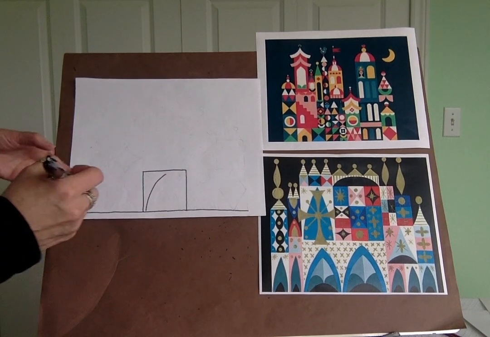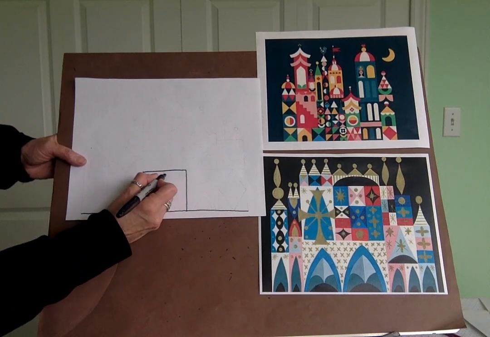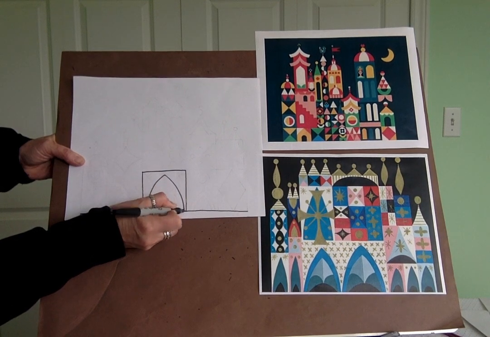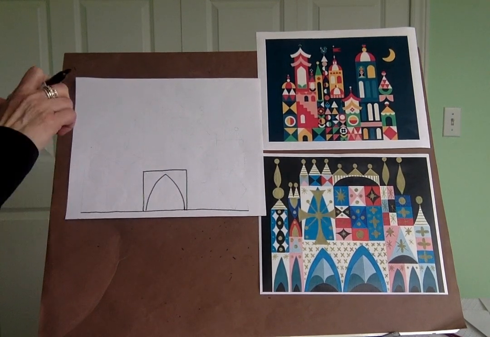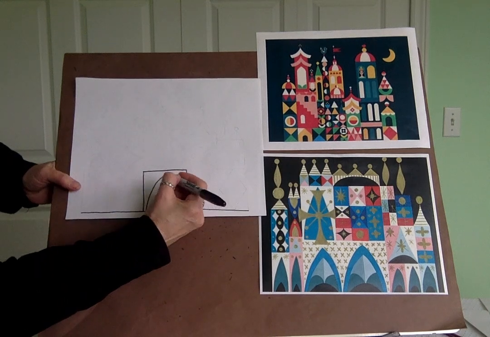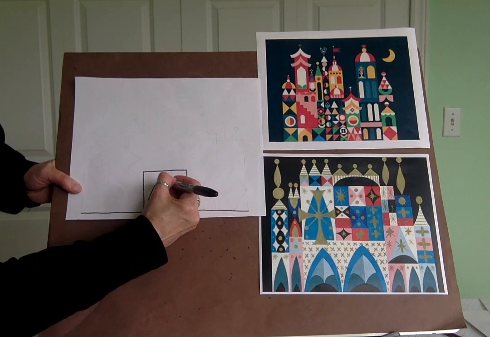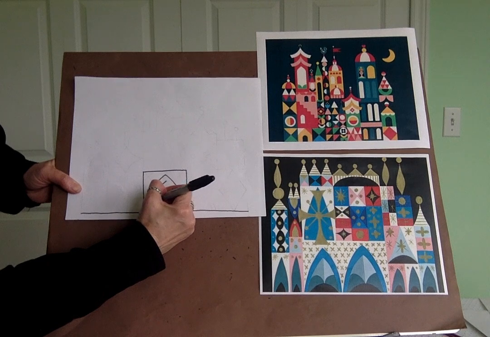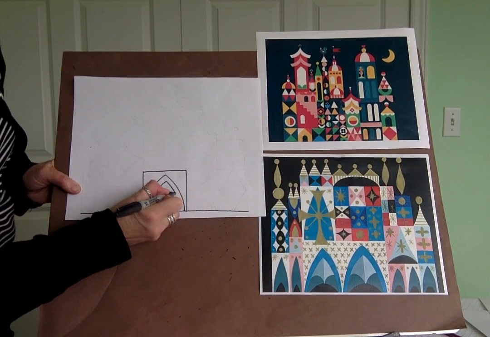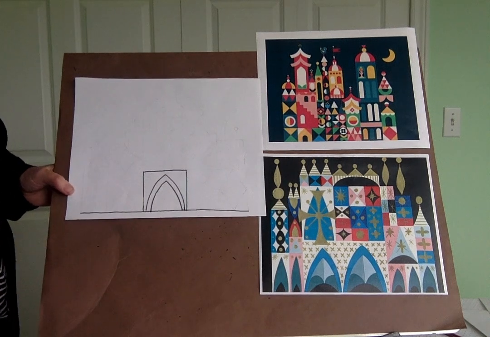I'm going to do the same thing on this side. I have to grab a different marker, with a point at the top. If you want, you can do the same thing on the inside. We're going to repeat that, and then down like that.